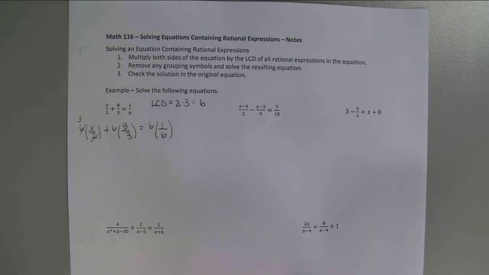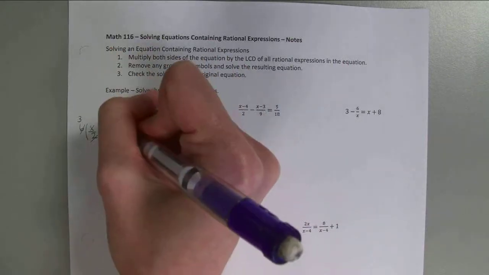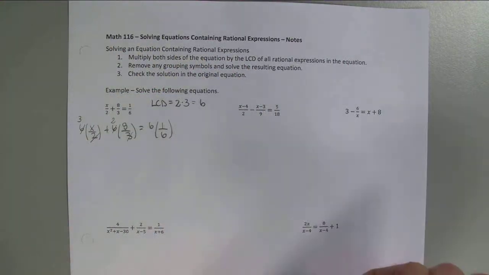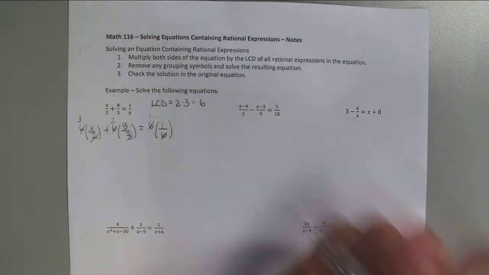Do you guys agree that 3 goes into 6? Yep, so what happens to the 3? It disappears, and what's the 6 going to change to? A 2. And then last but not least, over here, do you agree that 6 goes into 6? So what's going to happen there? That will change to a 1. So since we multiplied by the LCD, every denominator went into that LCD, so we were able to eliminate it.